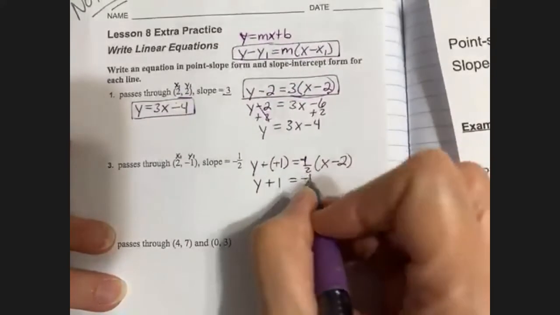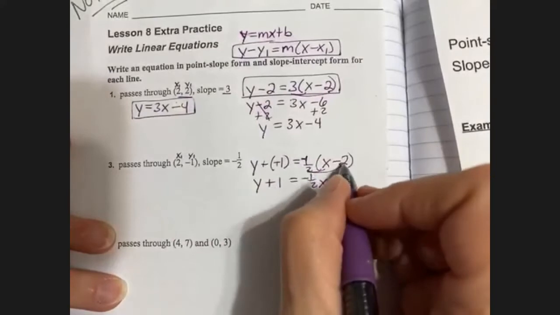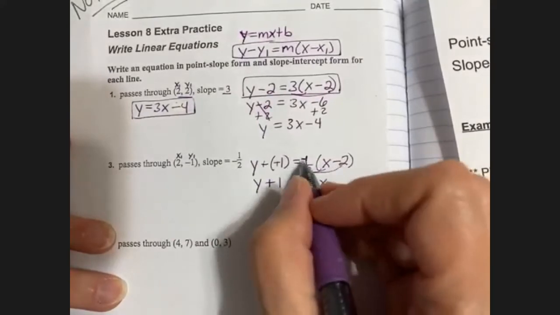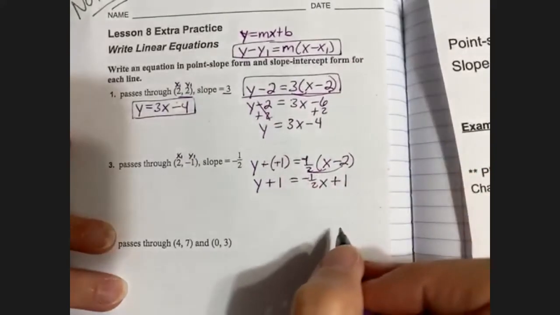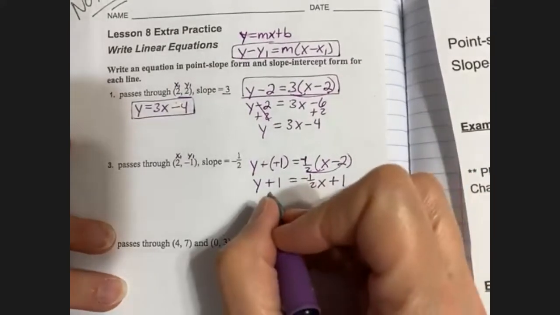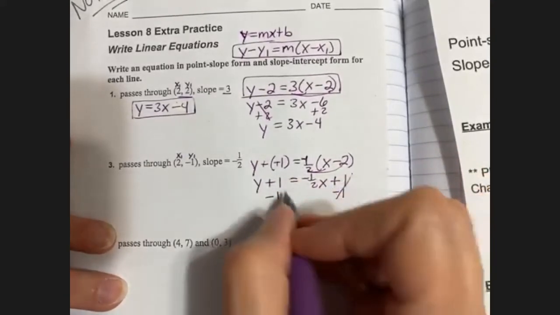And then I've got negative 1/2 distributing here, 1/2 x. Negative 1/2 times a negative 2 is going to be a negative times a negative, which is a positive, and half of 2 is just 1. That makes it pretty simple. I'm going to subtract 1 from this side. I'm going to subtract 1 from this side. Whoop, there they go.